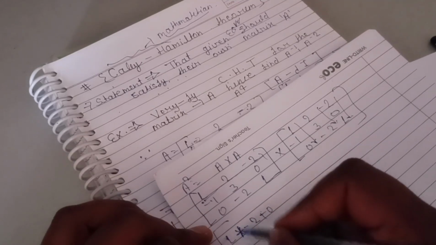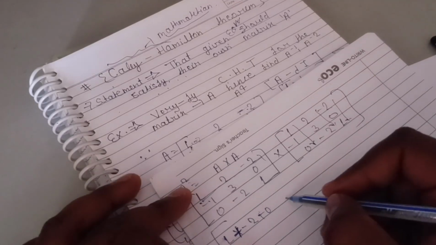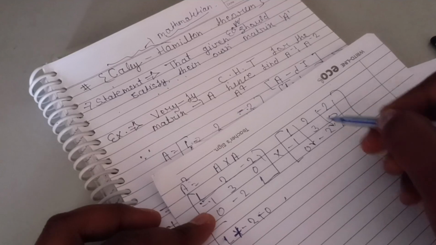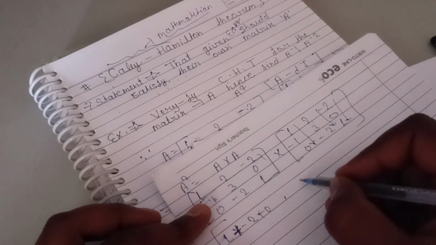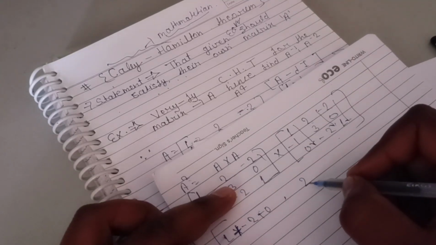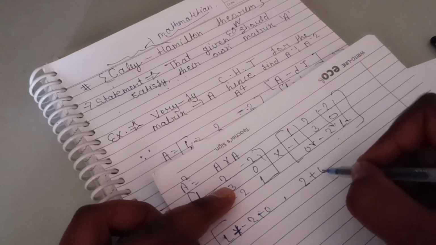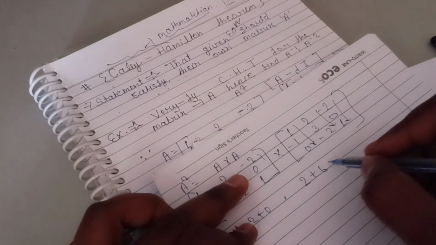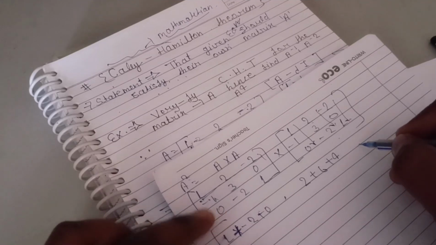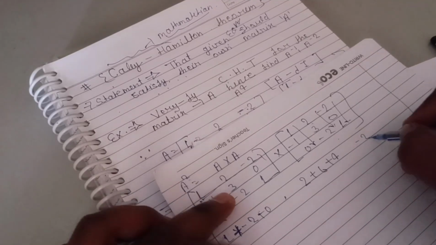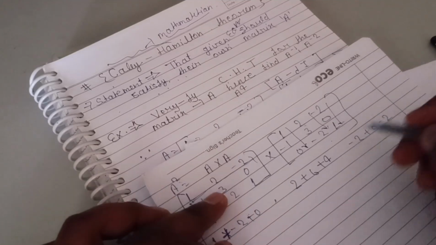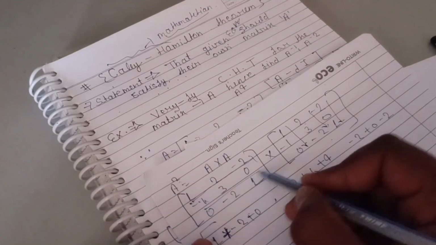Here is the sign of plus, not into. Then the second: 1 into 2, 2, 2 into 3, 6, minus 2 into minus 2, plus 4, minus 2, 0, minus 2. Similarly it goes with the rest.